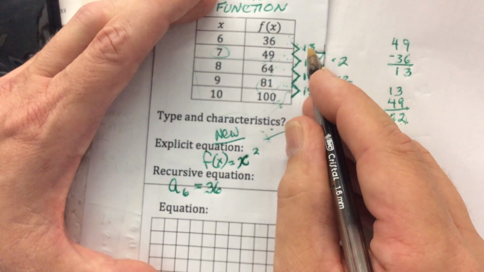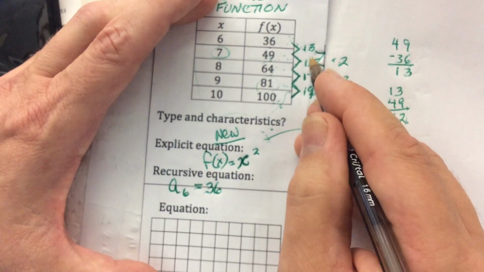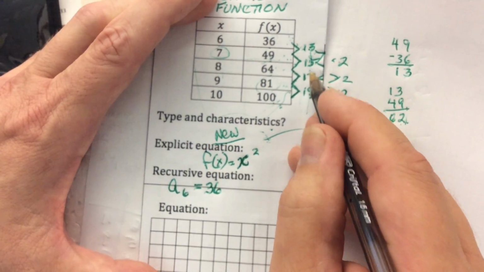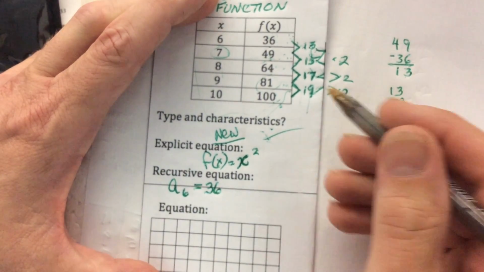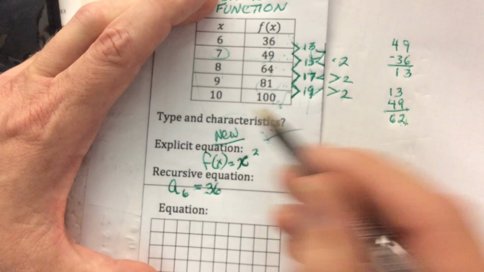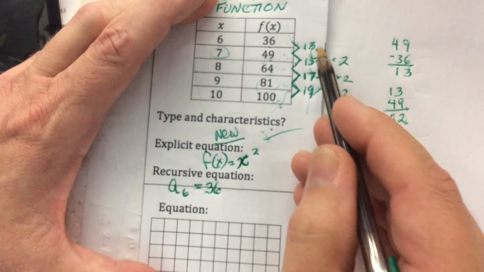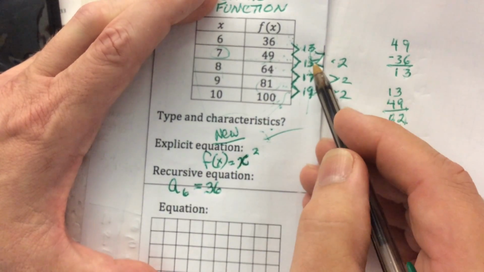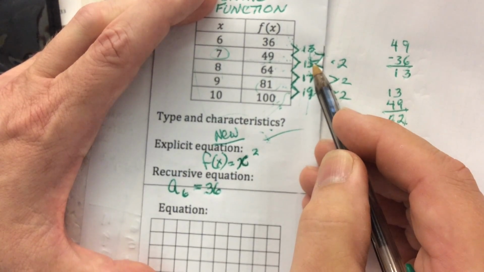I don't really know what it is, but when I move up 1 here, I'm going to move up 2 here. When I move up 1 here, I'm going to move up 2 here. So all in all, there's got to be some way to say this. Can anybody see what the relationship is between 7 and 13 and then 8 and 15? Those numbers times 2 minus 1?